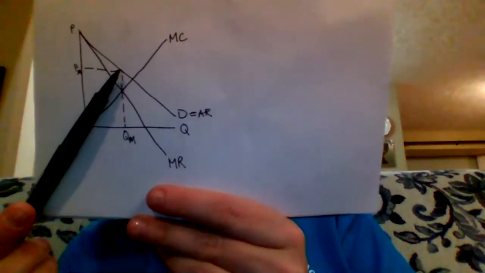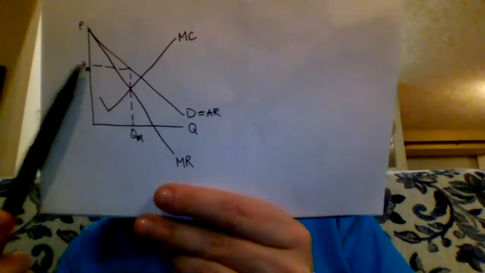Most common error on this graph is setting the price. Okay, most of you remember quantity is MR equals MC, but how much do you charge? P equals D. Okay, so MR equals MC, up to P, up to D to find your P. All right, there it is. So there is the graph for the monopoly. That's the basis. Okay, that's the basis.